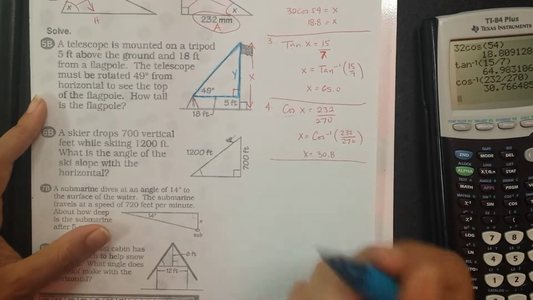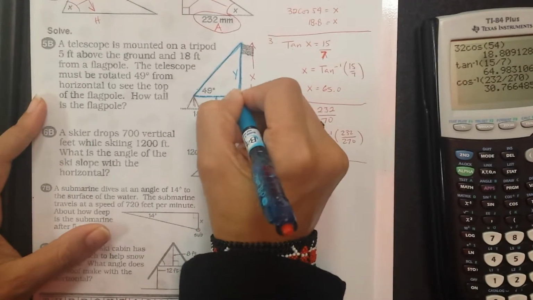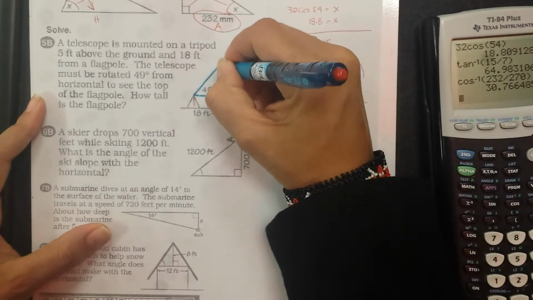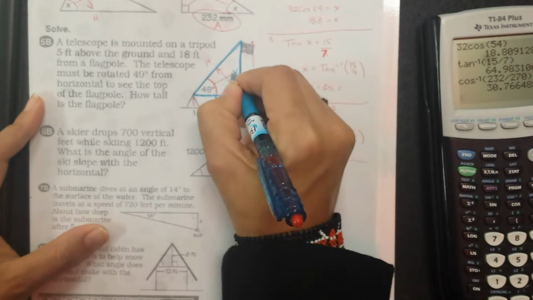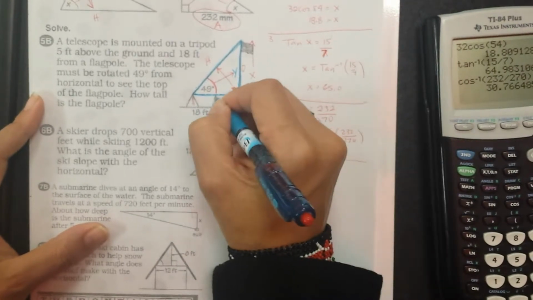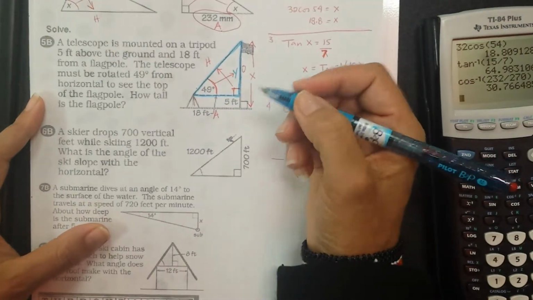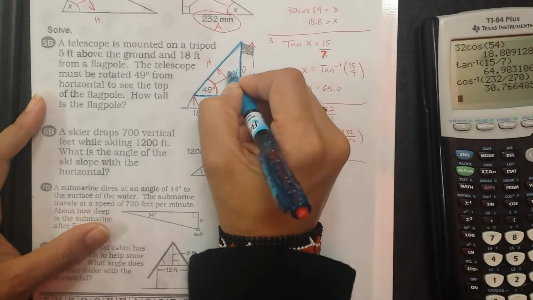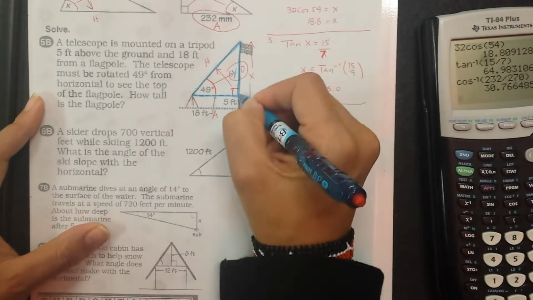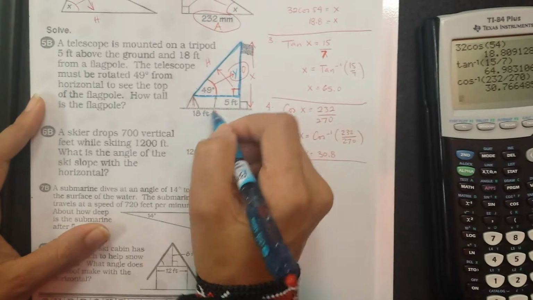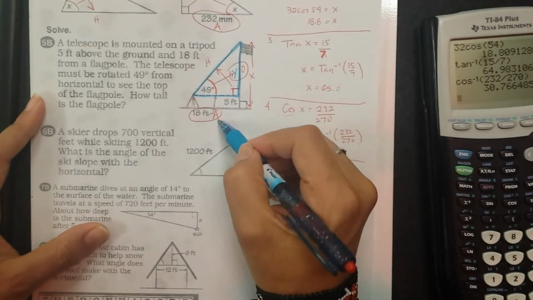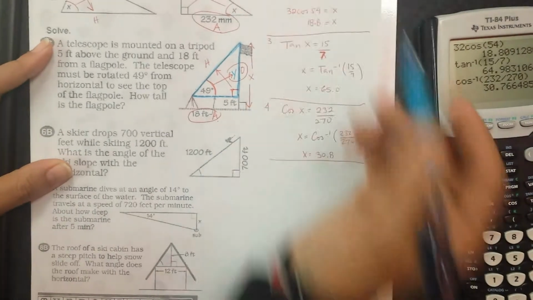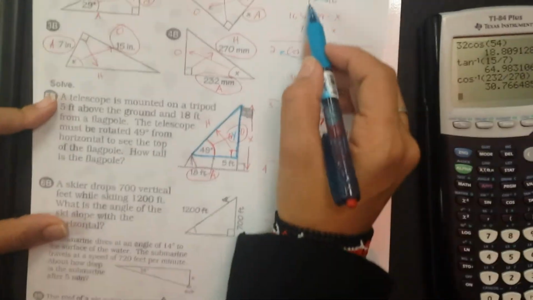So again, just like before, label your triangle. Here's my 90 degrees. Go opposite that. That's hypotenuse. Here's my angle. Go opposite that. And that's opposite. And then this must be adjacent. All right, circle what you need. I want to find this because this will help in finding the height. And I'm given this. There's nothing on the hypotenuse. So I'm looking for O and A. So I'm going to use tan.